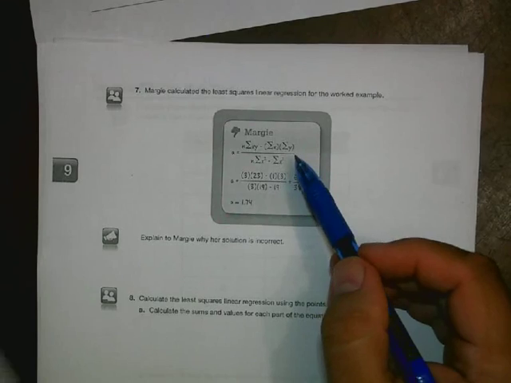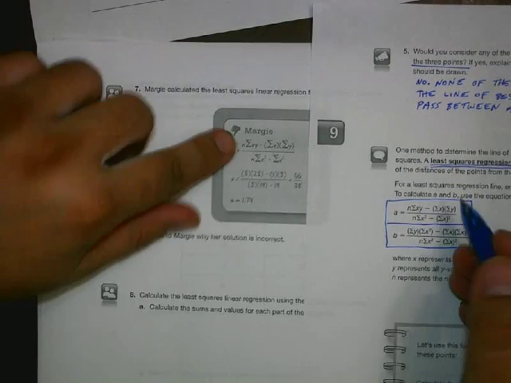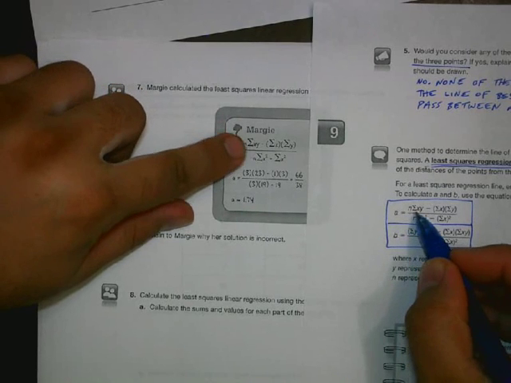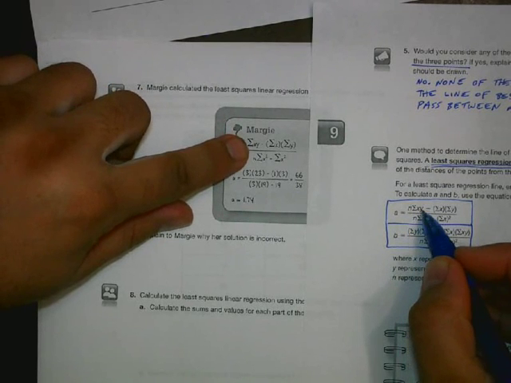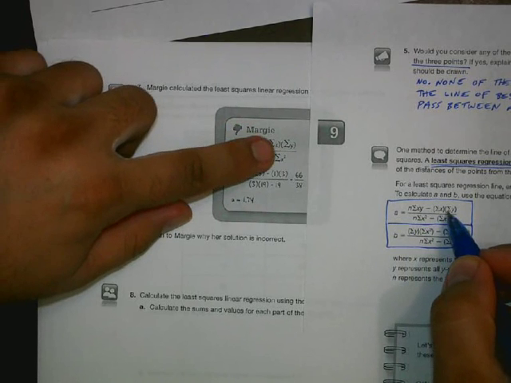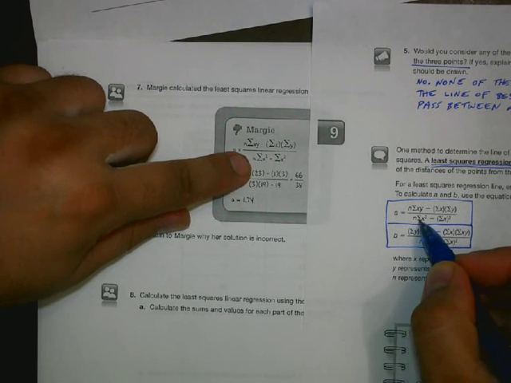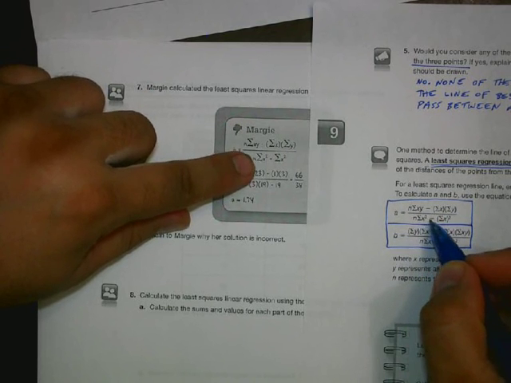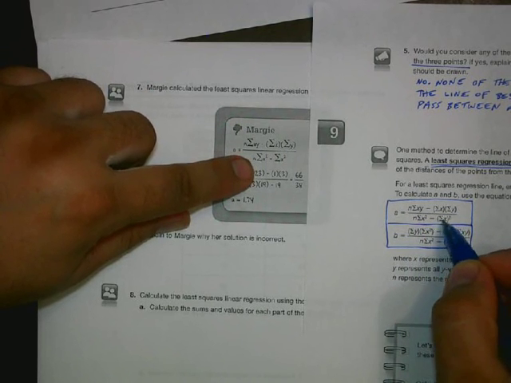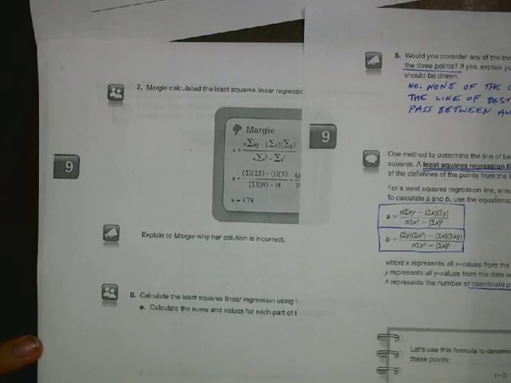Let's just compare it. Let's see, n summation xy minus parentheses summation x parentheses summation y divided by n summation x squared minus parentheses summation x parentheses squared. So you've got the parentheses here. She's missing the parentheses here. So let's just make that note.